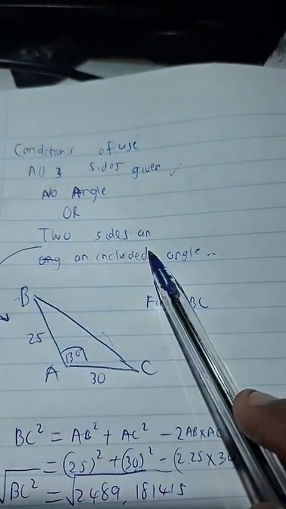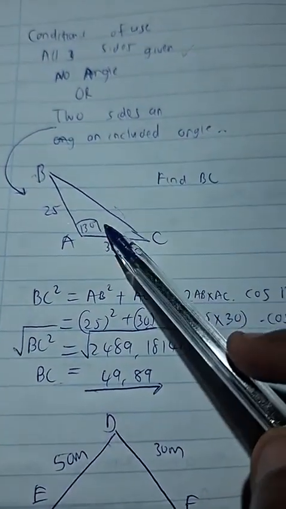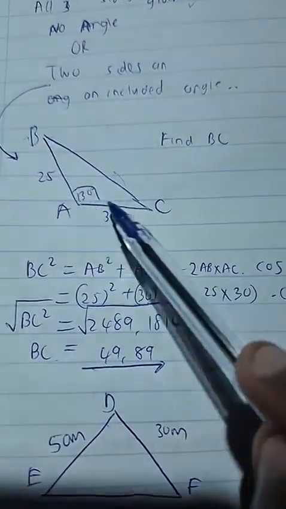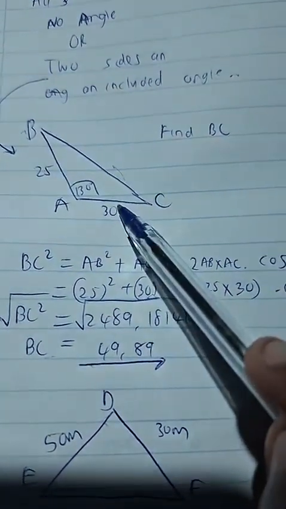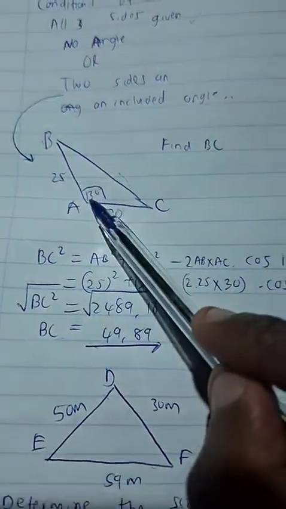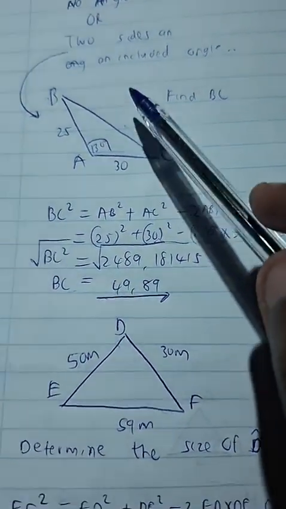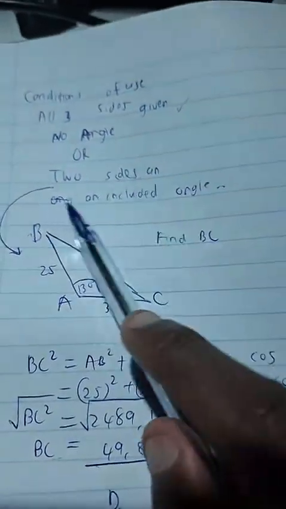The cosine rule can be used when you have two sides and an included angle. Remember, guys, an included angle is the angle that is sandwiched in between two sides. Two sides that sandwich an angle, that angle that is sandwiched is called the included angle. Don't forget that. So that is one of the conditions: two sides and an included angle.